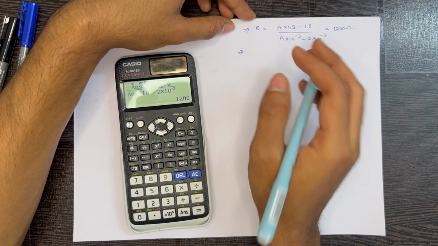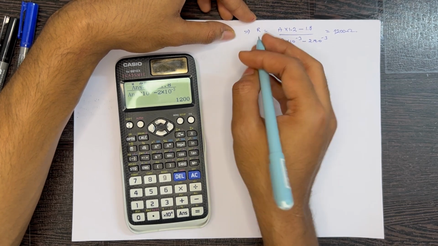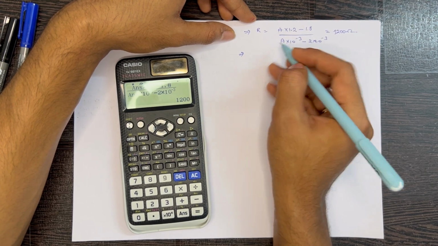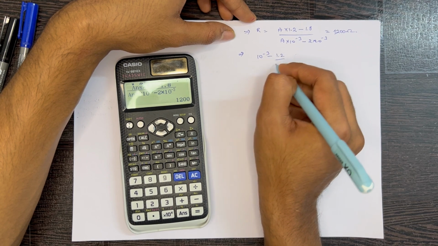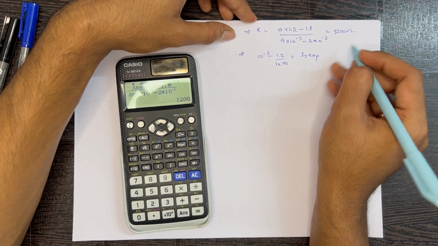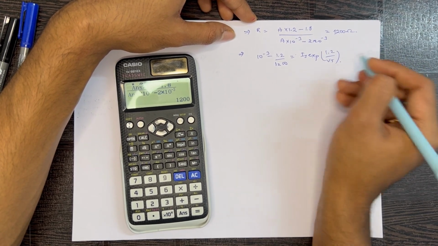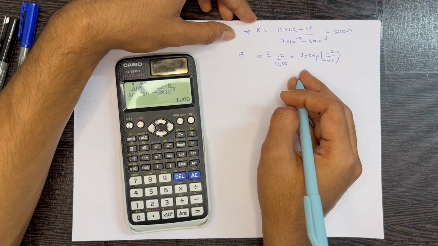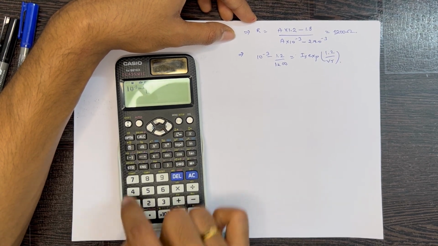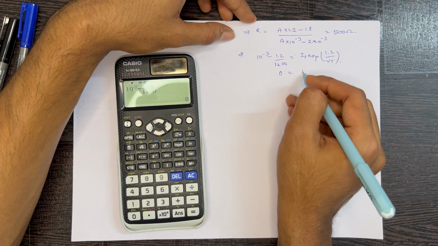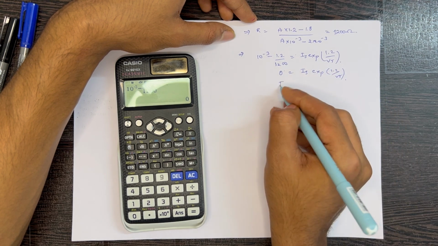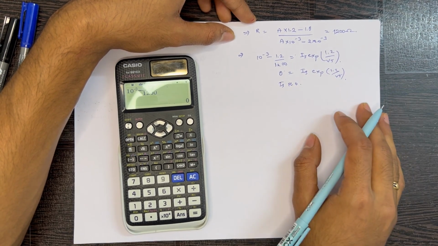We need to calculate Is. So let us use the first set of values. For Ix equals 1 milliampere, we get Vx as 1.2 volt. So 10 power minus 3 minus 1.2 by 1200 equals Is exponential of 1.2 by Vt. Okay. 10 power minus 3 minus 1.2 by 1200 is 0. That is true because Is is almost 0, saturation current is almost 0.